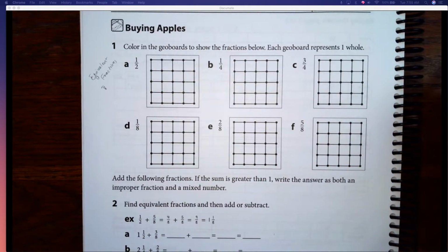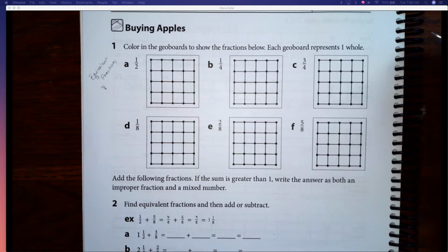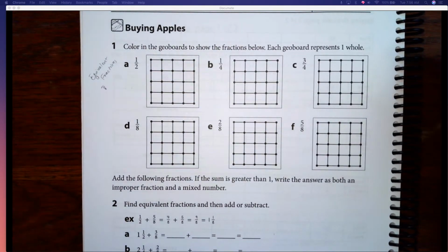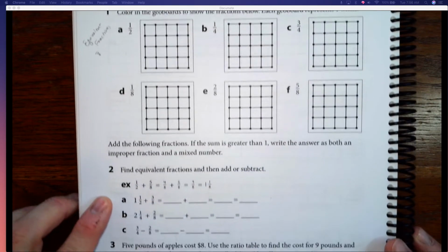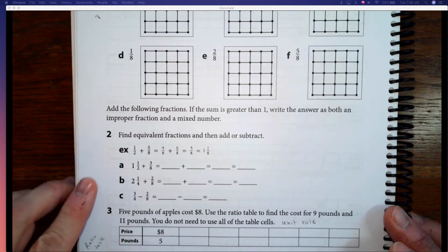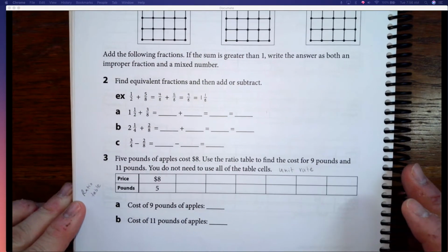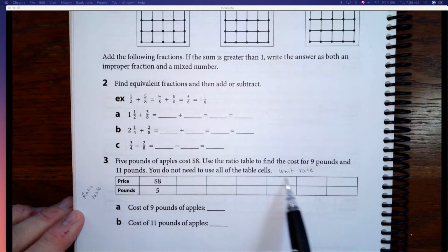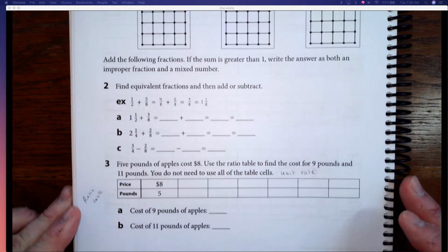Hey, mathematicians. This is student book page 52 called Buying Apples. And you might think that this one is a little challenging today, but that's okay. So we're going to kind of stretch our minds today a little bit. And we are going to look at equivalent fractions using geoboards, using our normal algorithm strategy for number two. And then on the bottom, we're going to look at a ratio table. We're going to try to get to a unit rate using our ratio table.